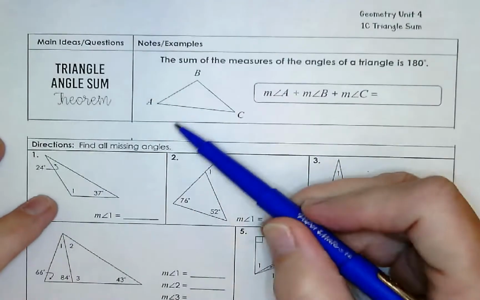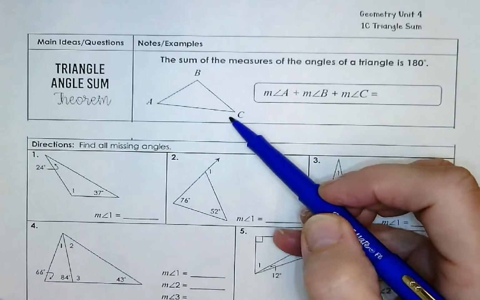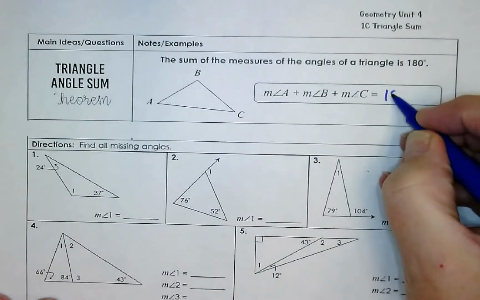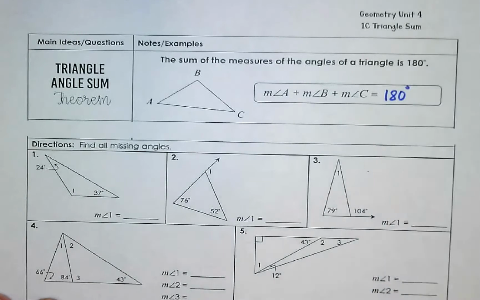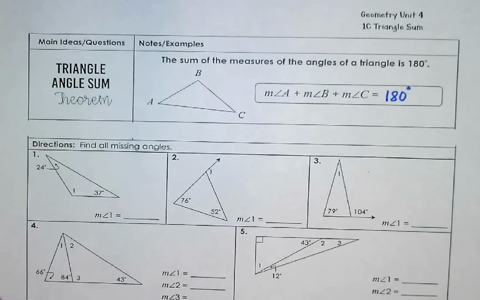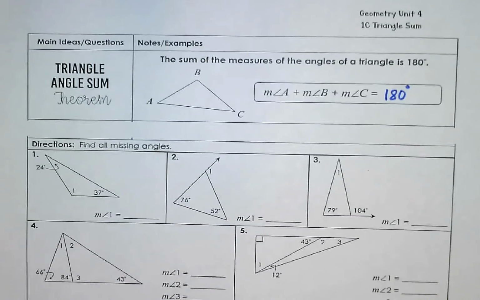Now, on this picture, that means angle A, B, and C, when I add the three measures of those together, it's always going to total 180 degrees. It does not matter if it's an acute triangle, a right triangle, obtuse triangle, it will always be 180 degrees. Fact. I mean, there's no debate that needs to happen.